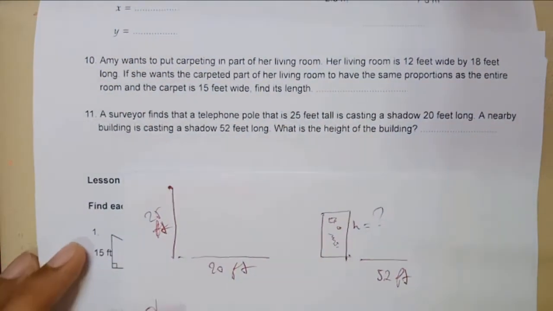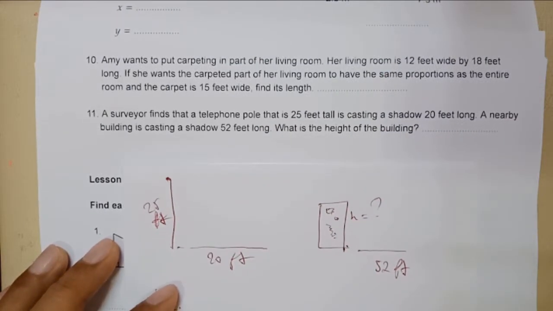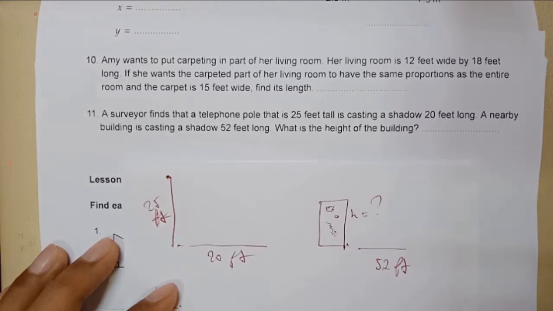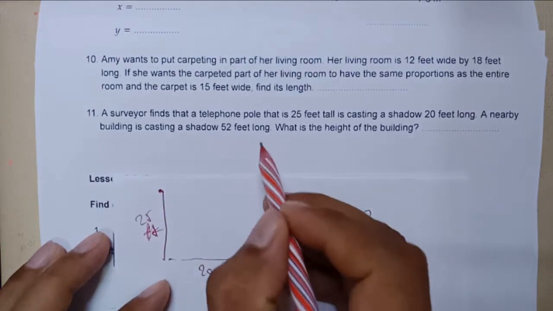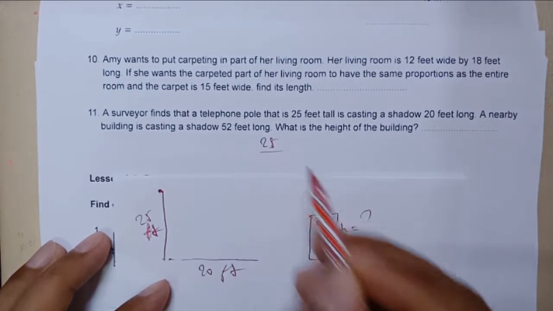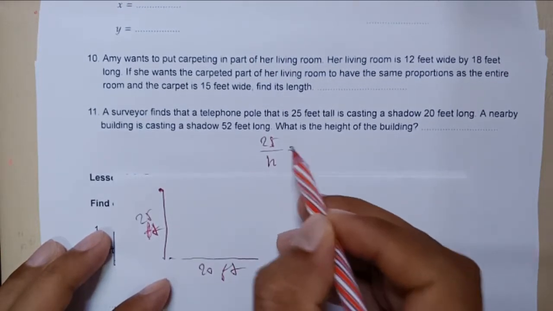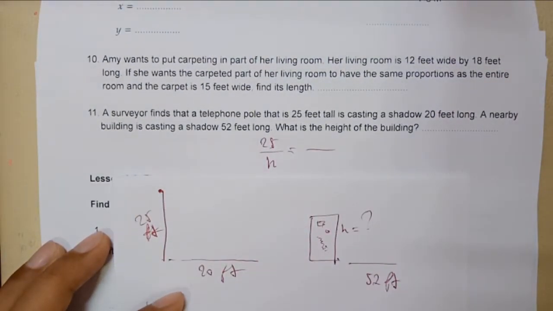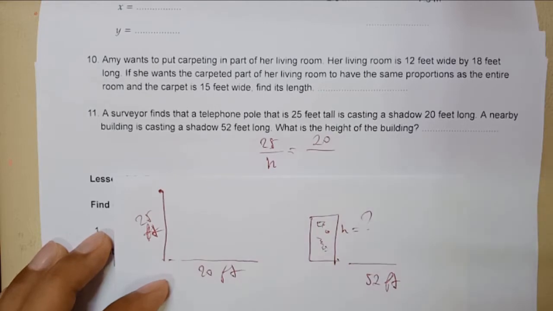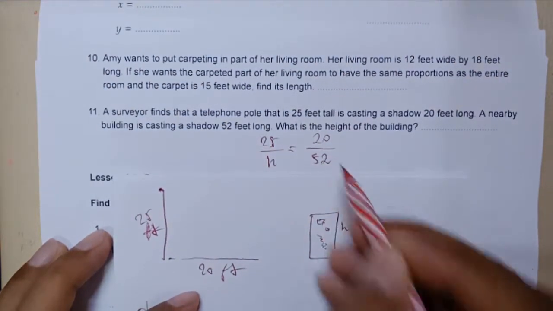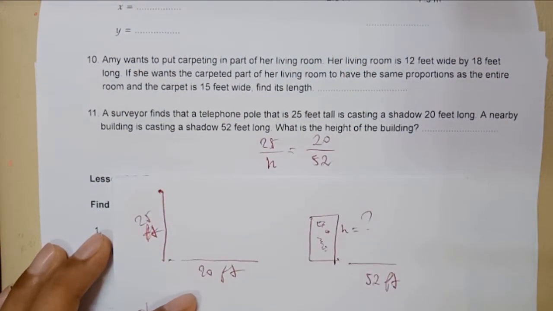Alright, so they are similar figures, so they are proportional in their size. To solve this problem, you will have 25 feet of the pole over the height of the building is equal to 20 feet of the shadow of the pole over the 52 feet, the shadow of the building.